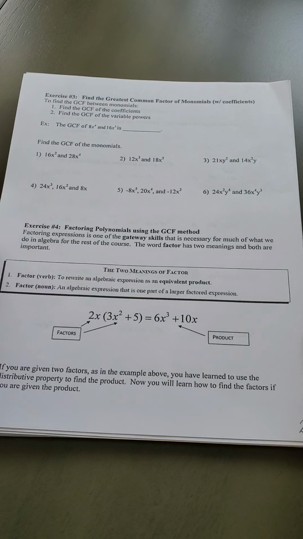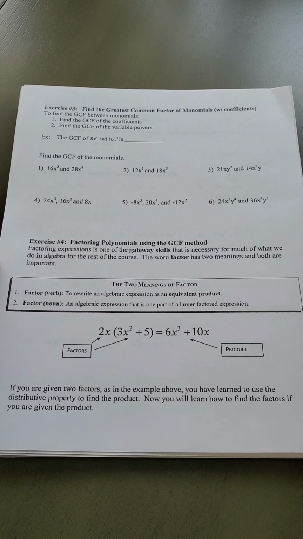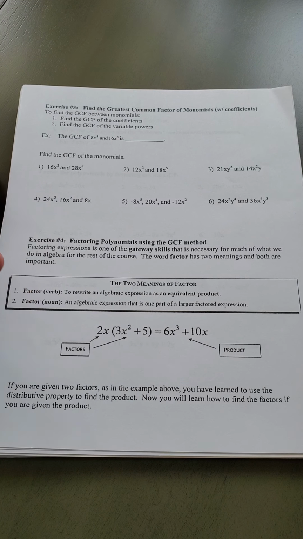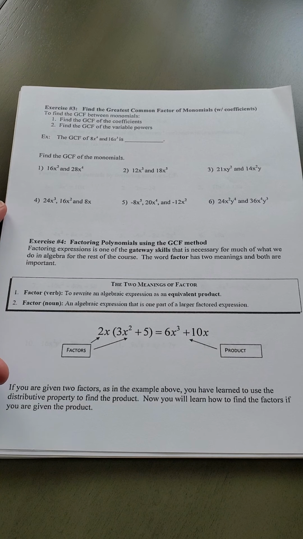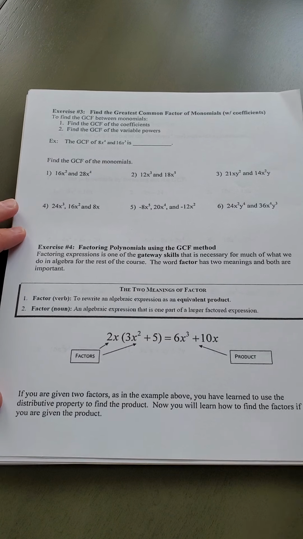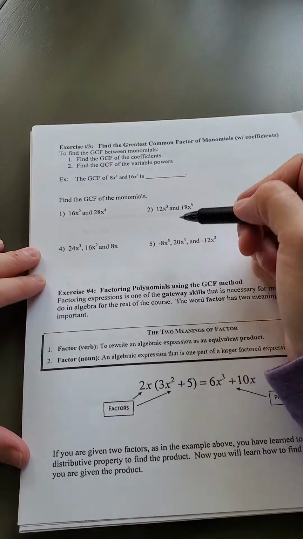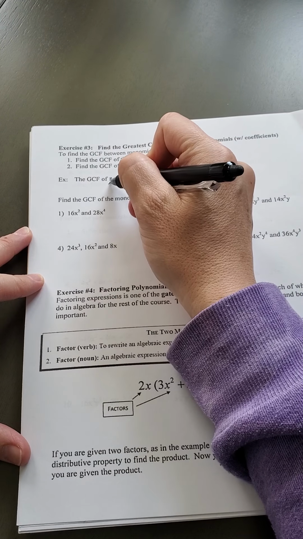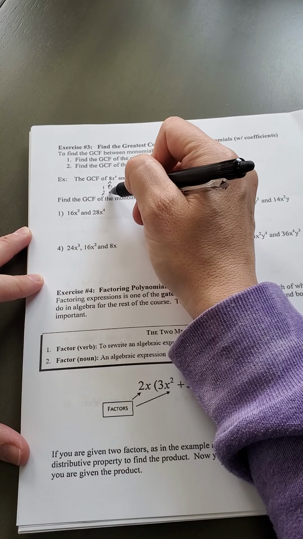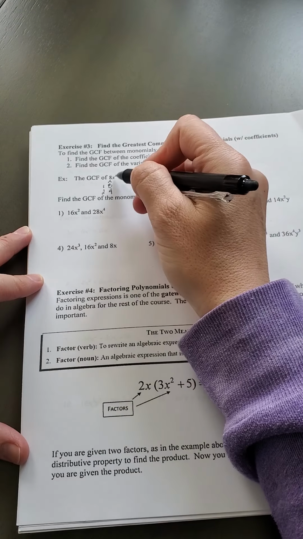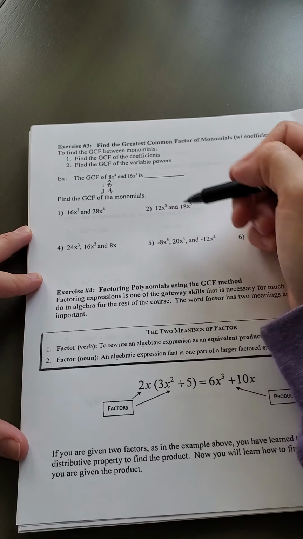So now what happens when we put them together? We're going to find the GCF of the coefficients and we're going to find the GCF of the variable powers, which is exactly what we just did. So finding the GCF of 8x to the 4th and 16x to the 3rd is, well, let's figure this out. If I have 8, I want to find my factors of 8. So I have 1 and 8. Divide 8 by 2 and I get 4. And can't divide it by 3 and then I'm back to 4. So I'm done.